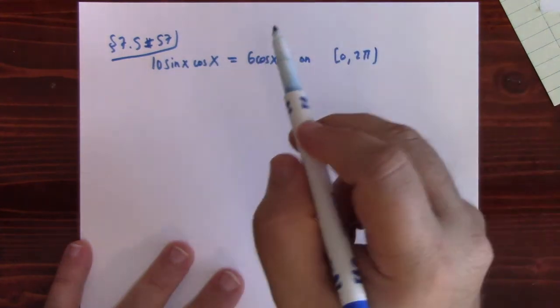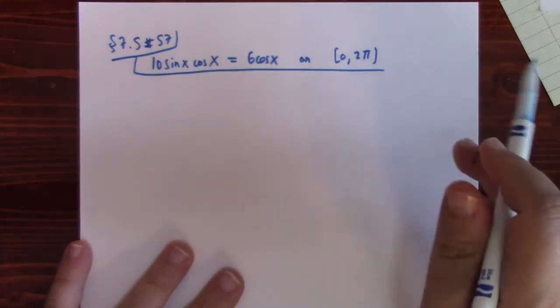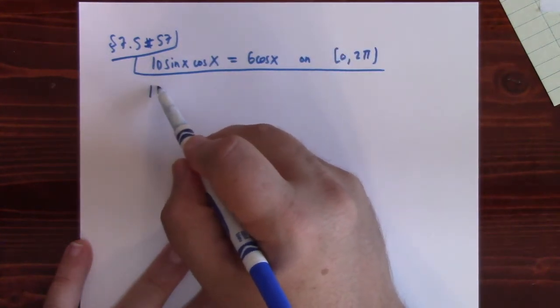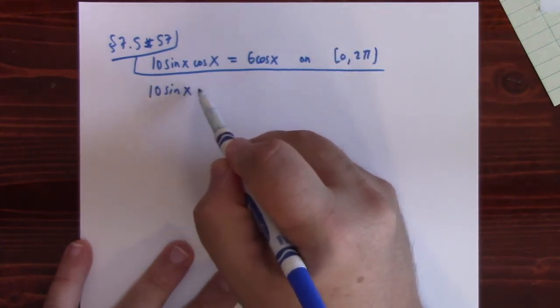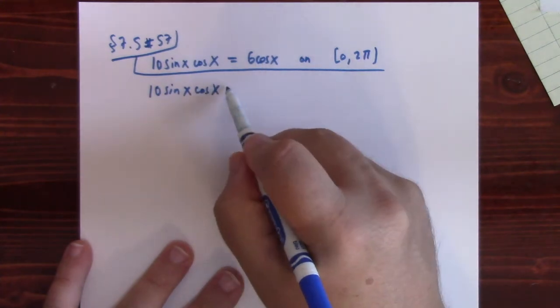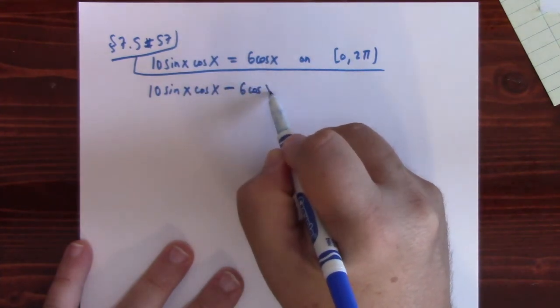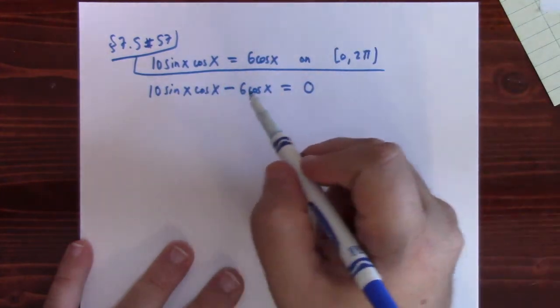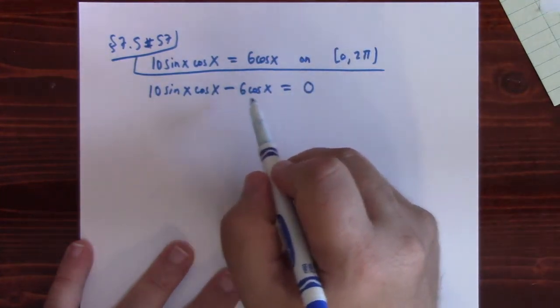All right. So this one's actually kind of similar to the last one. So I move everything to the other side, right? I get 10 sine x cosine x minus 6 cosine x equals 0, because factoring is how to solve equations, more often than not, okay? Because factoring allows us to divide and conquer.